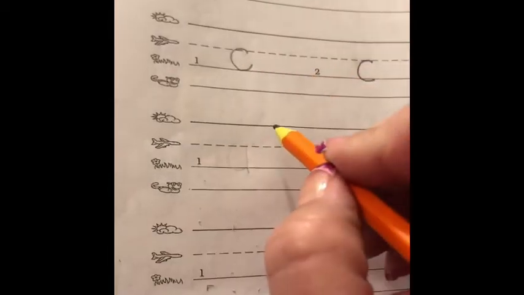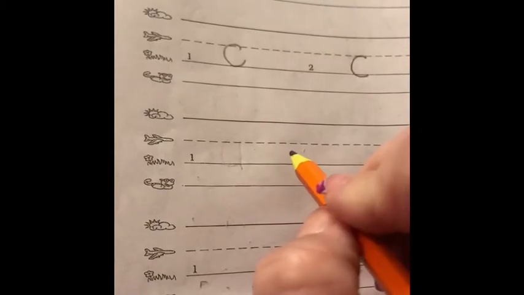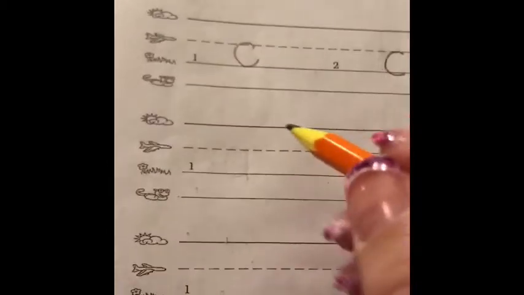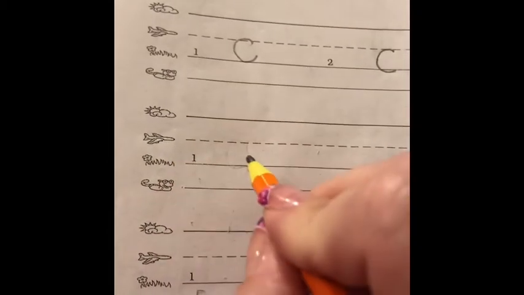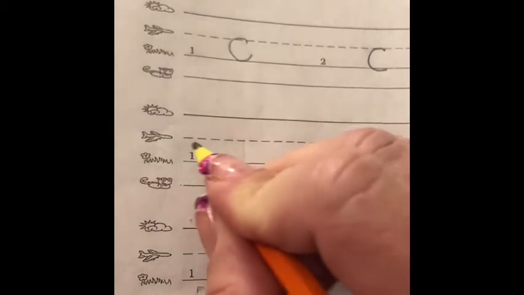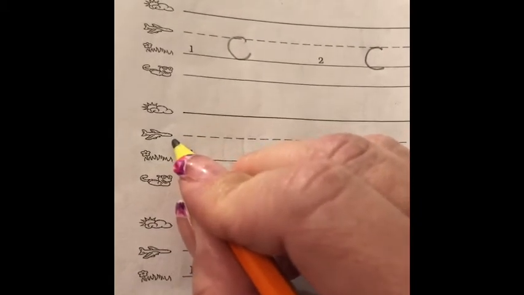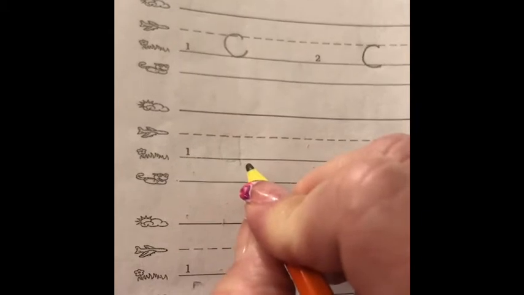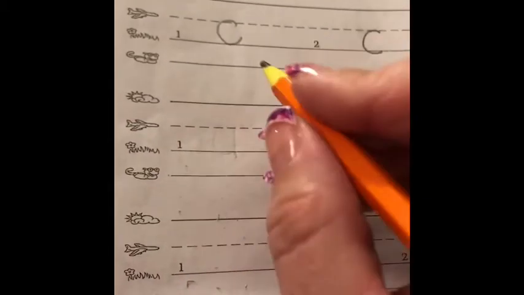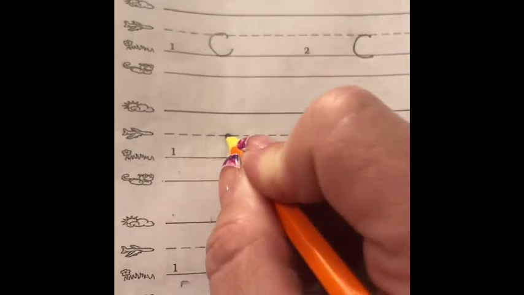Our next lowercase plain line round letter is the vowel A, which stands for the sound ah, my favorite. A, it's a plain line round letter. So again, we start at the plain line, which means we're going to point our pencil to the plain line or middle line if you're not using Fundations, just like this.